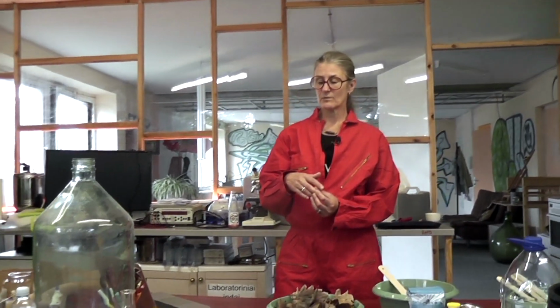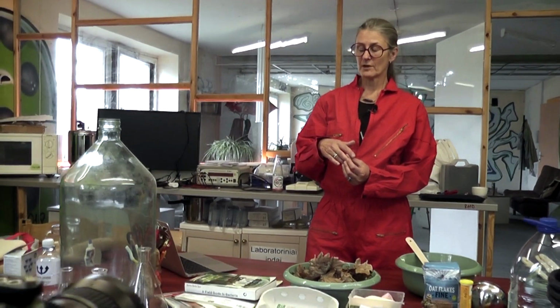So we might end up with microorganisms that really enjoy and use oxygen at the top where they can access oxygen, and then the layers underneath will be anaerobic bacteria. So these are the different steps for making a Winogradsky column.